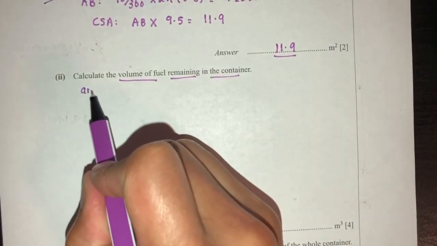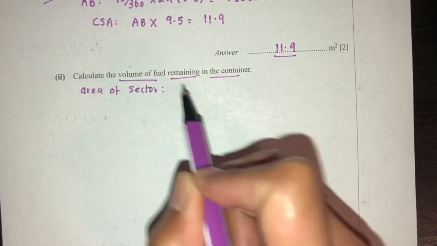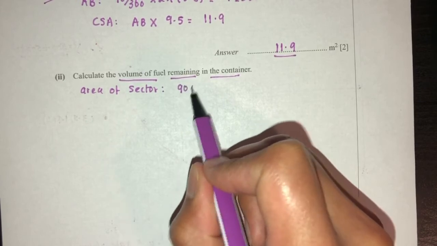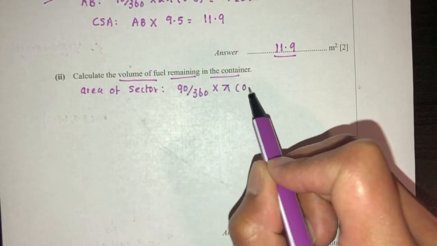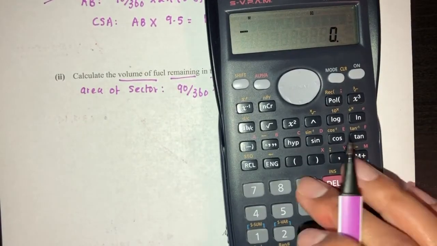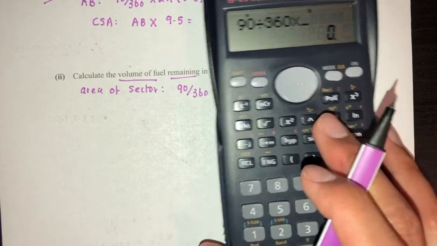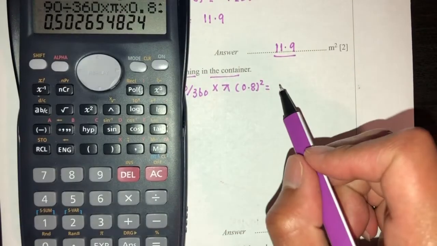Area of sector, the formula will be 90 over 360 times pi r squared, where r is 0.8.